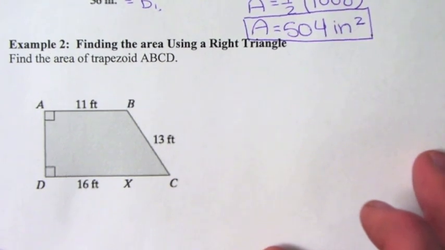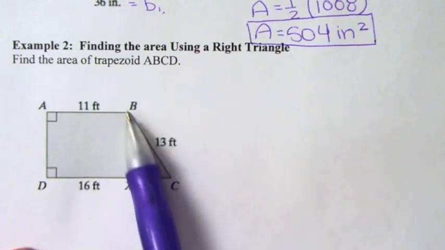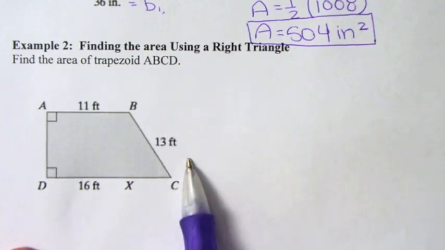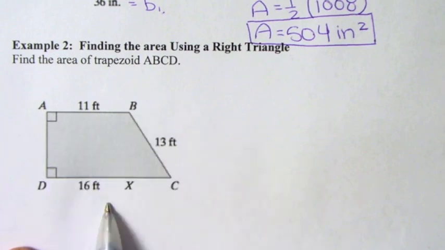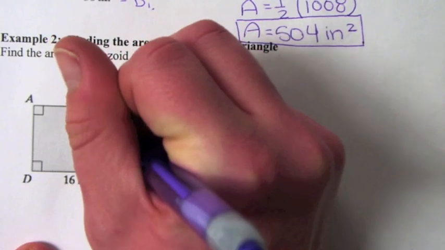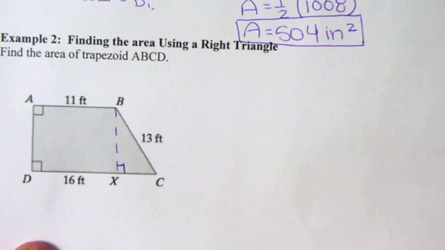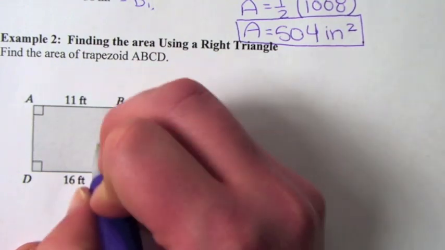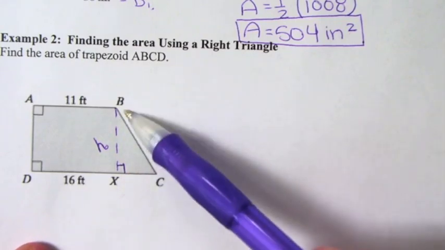Okay, let's try a little bit different one. In this one, they don't give us the height. What they do give us, though, is two bases and the other side. If it was this side, it'd be the height. Okay, but we're going to use a right triangle to find the height first. Now the only logical place to draw a triangle in here is right here. Okay? And that little line that we just drew is actually going to be our height. It is the perpendicular distance from base 1 to base 2.